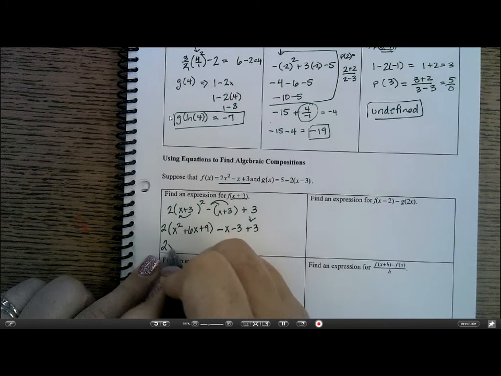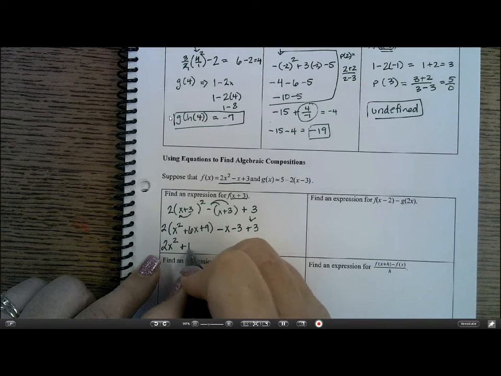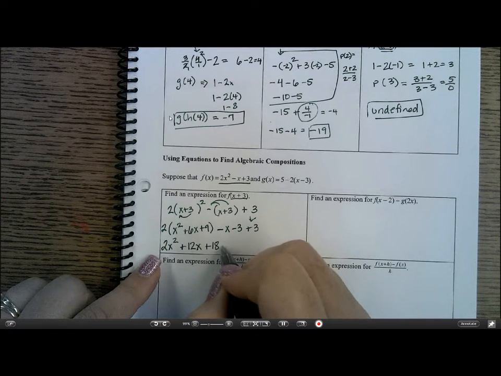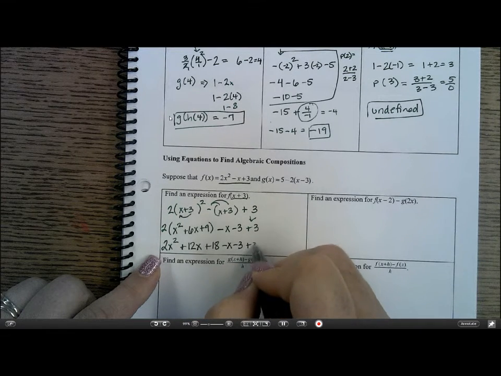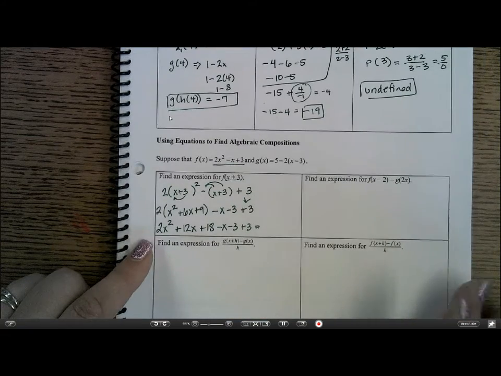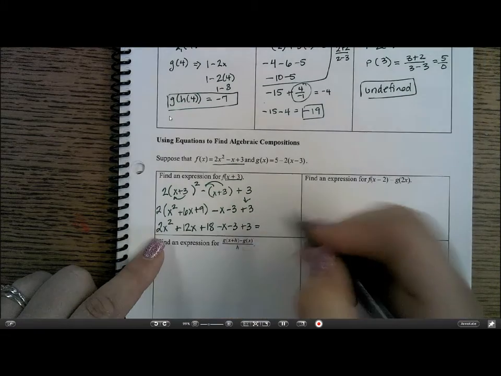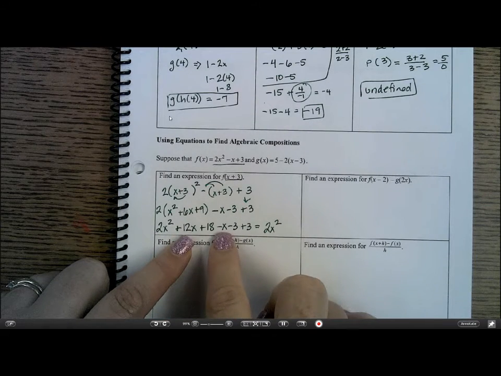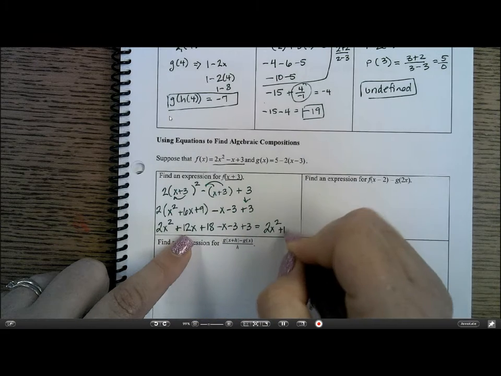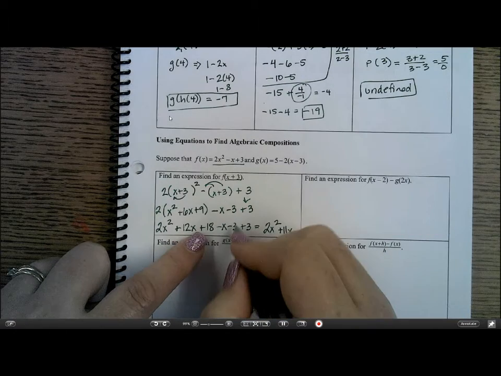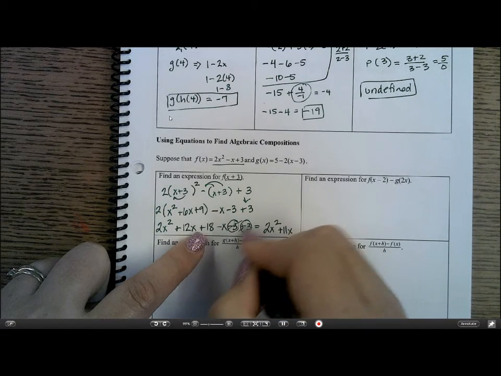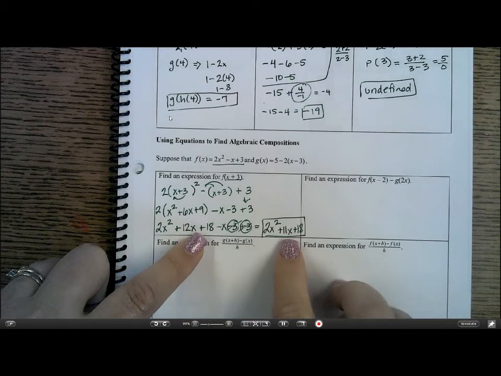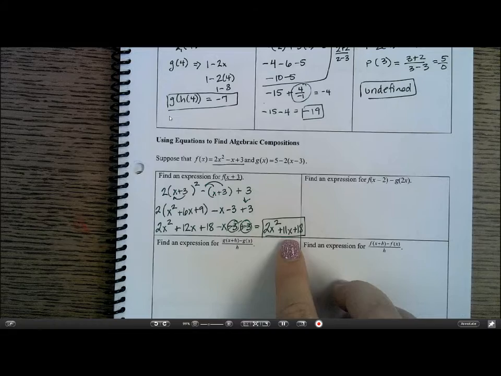So I get 2x squared plus 12x plus 18, and then again, minus x minus 3 plus 3. If I were to simplify like terms, I'm going to get 2x squared. 12x minus x is 11x. 18, the minus 3 and the plus 3 cancel out, and so I have 18. So that would be the expression for this.